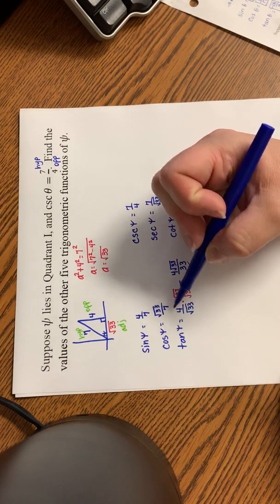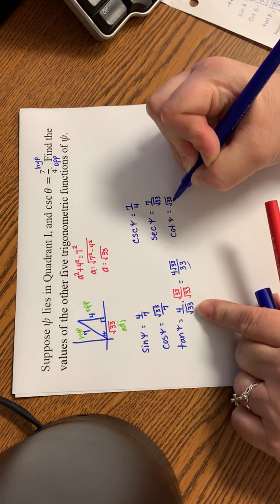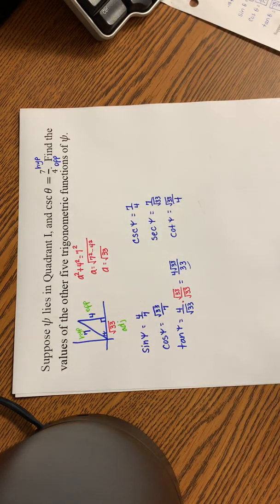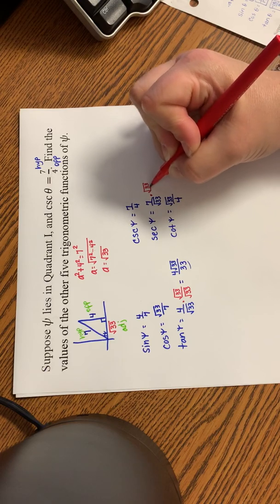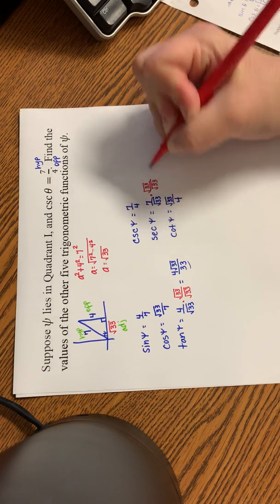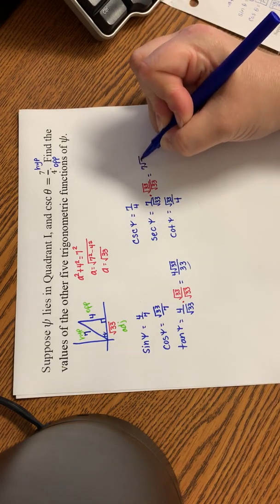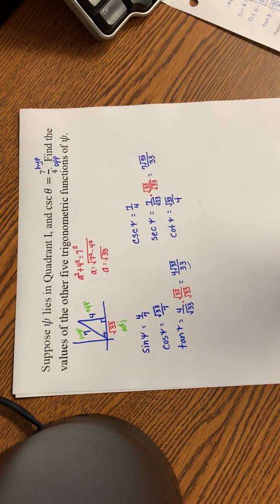Then I wouldn't have a radical on the bottom. So just flipping it from the original back to square root of 33 over 4 is fine. That's good to go. But this one I need to rationalize, so I'm going to multiply top and bottom both by square root 33. So I have 7 root 33 over just 33 as the final answer there.